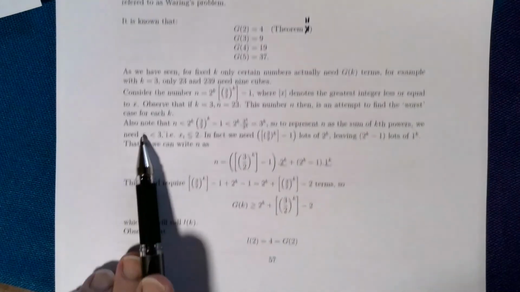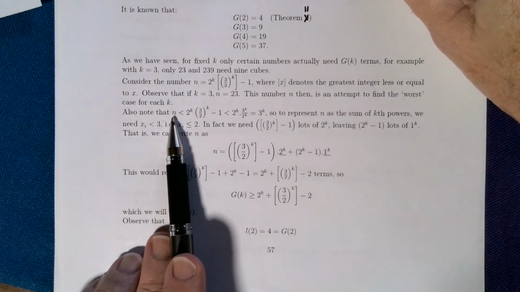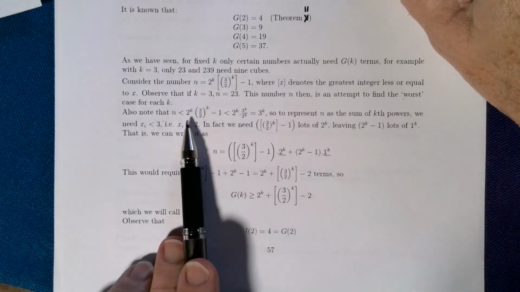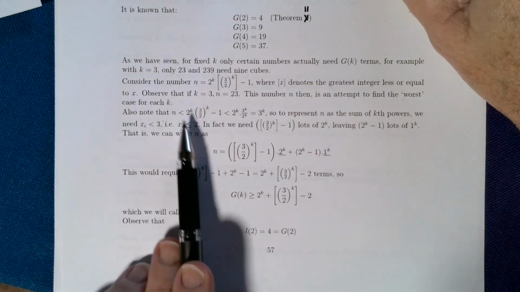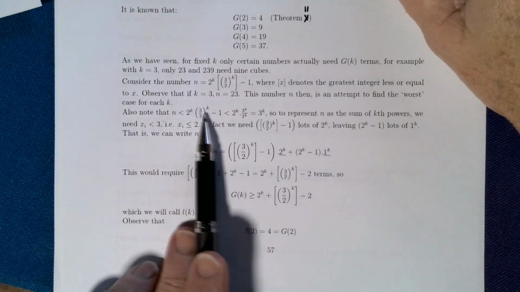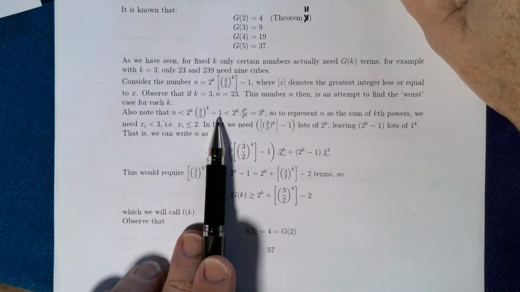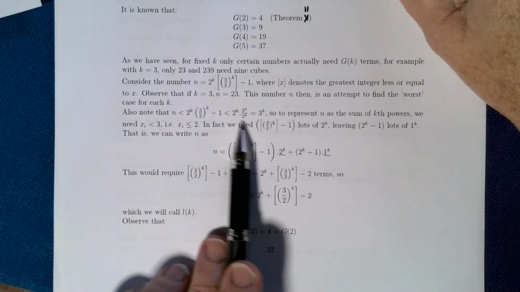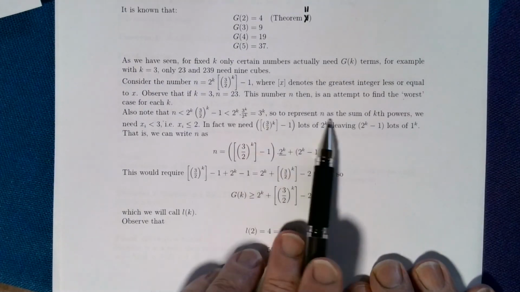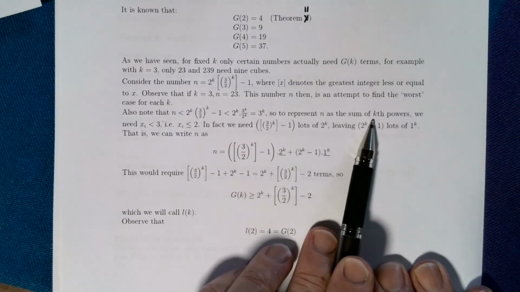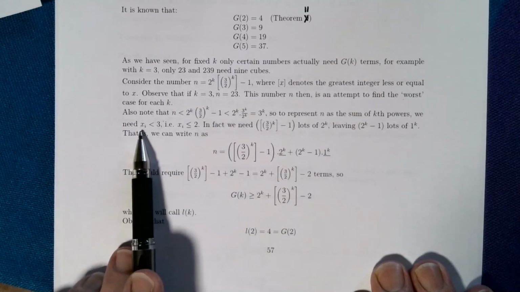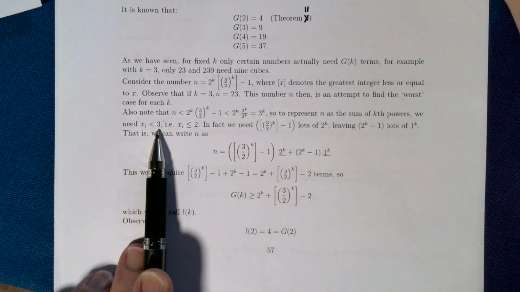Now, notice that this n is going to be strictly less than 2 to the k times 3 halves to the k minus 1, which when you simplify is less than 3 to the k. So that means to represent n as a sum of kth powers, we need x_i to be strictly less than 3, i.e. less or equal to 2.